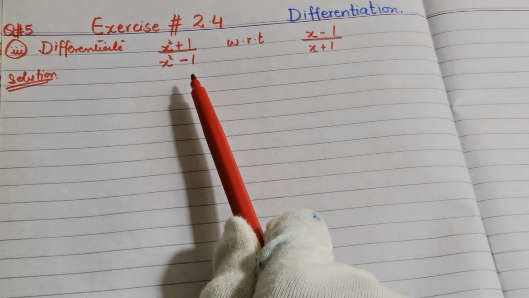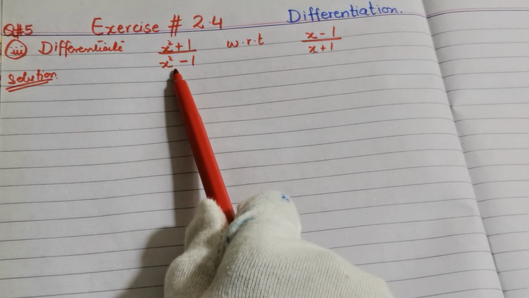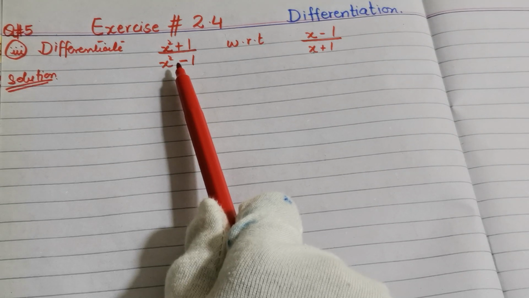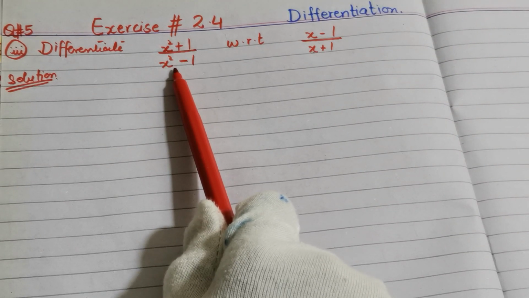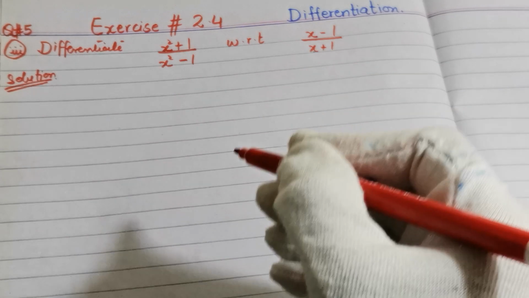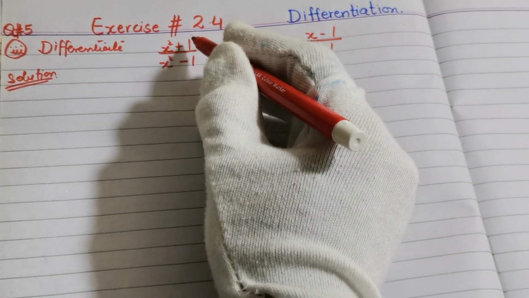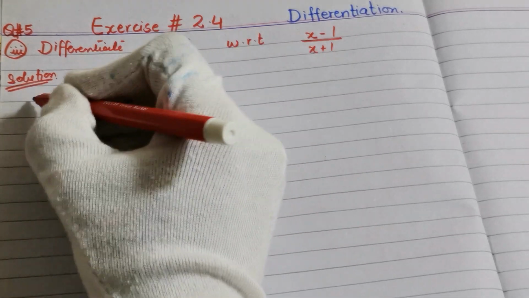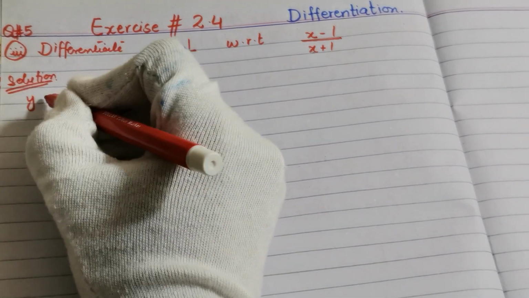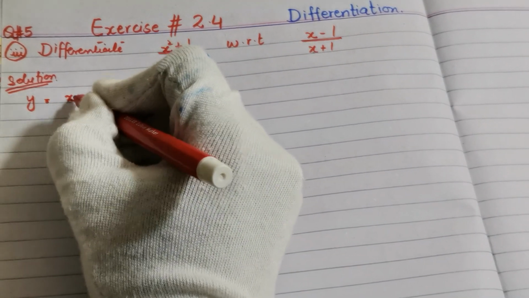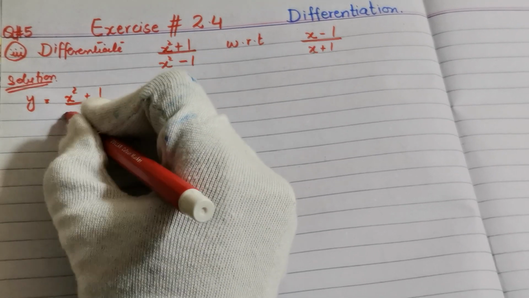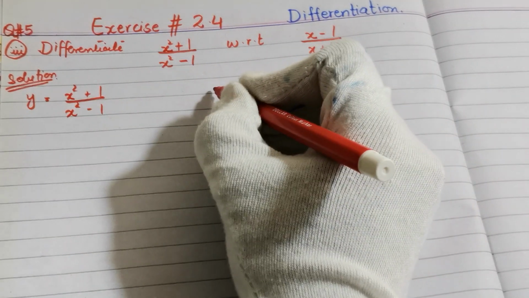First of all, we will suppose this term. How to suppose? By naming. We consider this term as y is equal to x square plus 1 divided by x square minus 1.